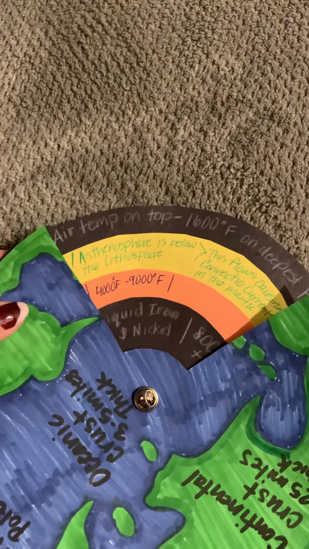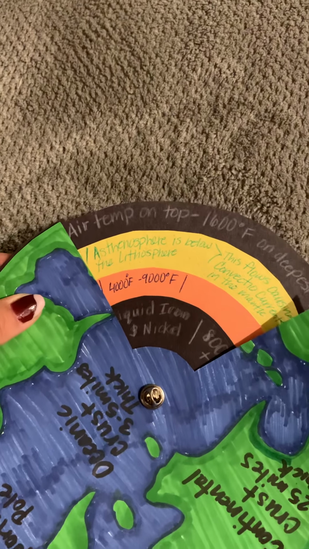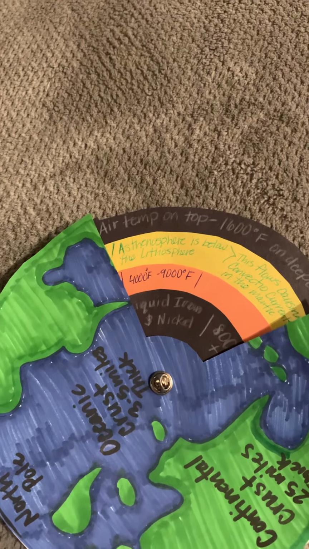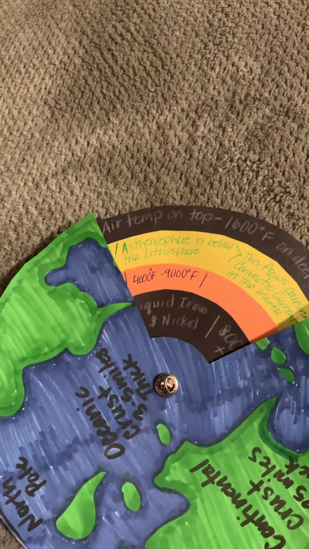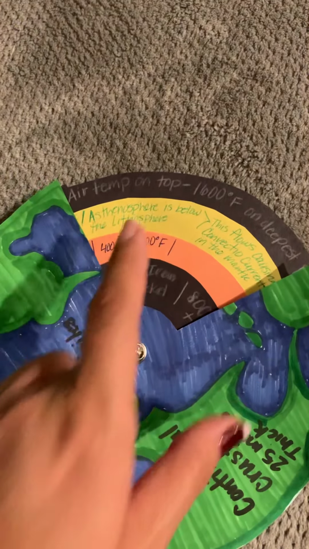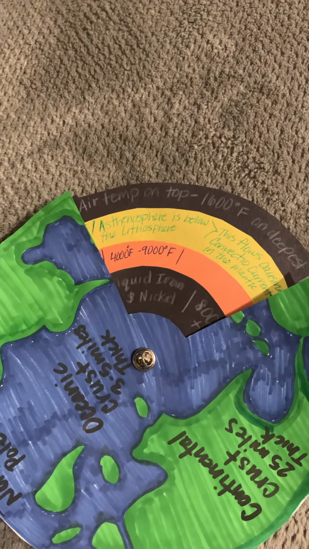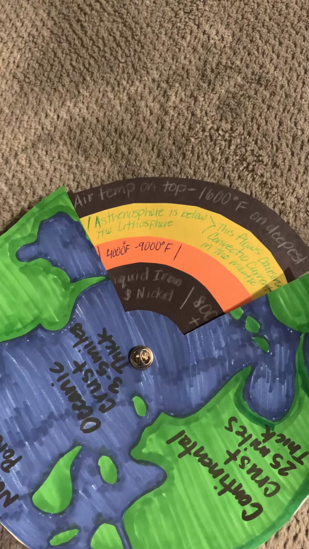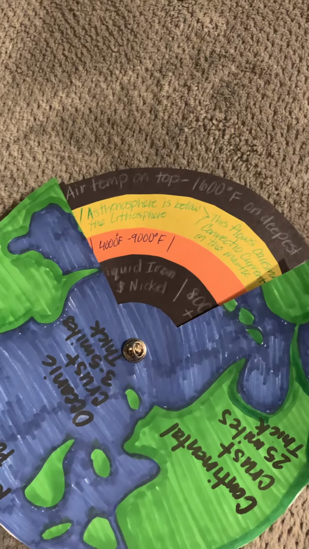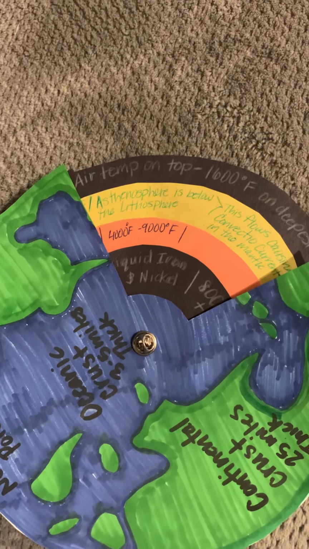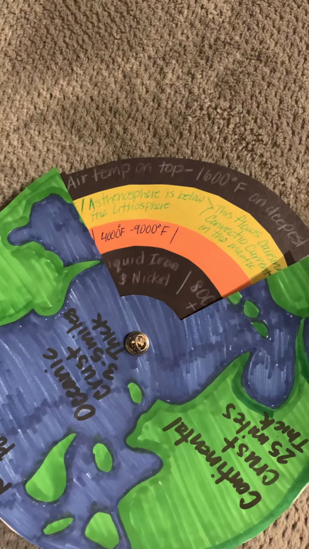These parts come together, and the crust and the upper layer of the mantle together make up a zone of rigid, brittle rock called the lithosphere. The layer below this is the zone of asphalt-like consistency called the asthenosphere.